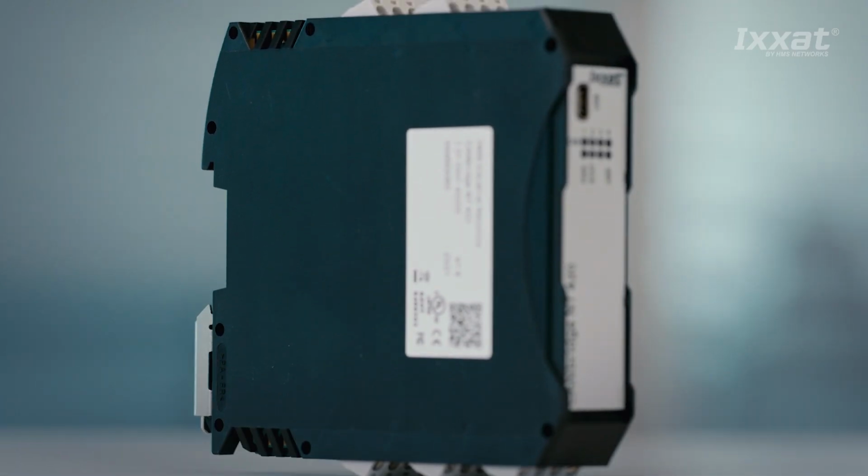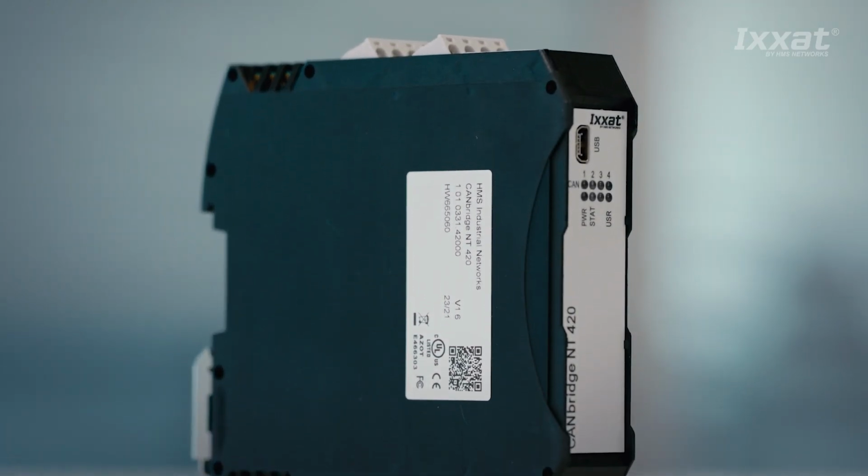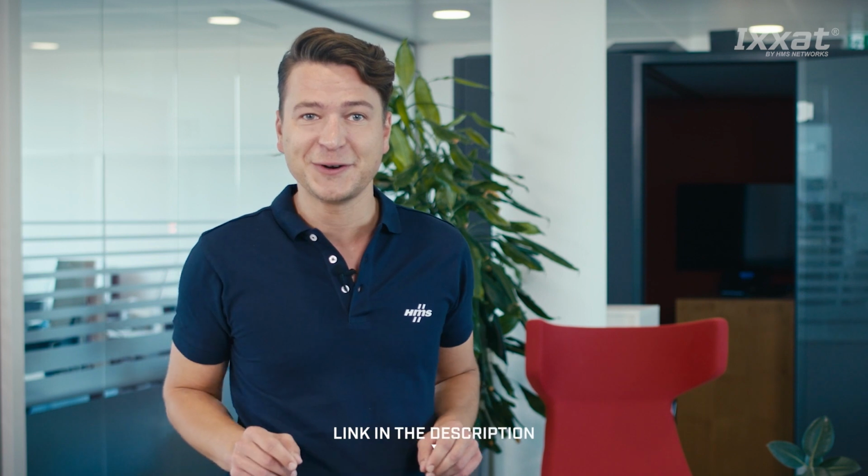A CAN bridge is a real bus range extender. It divides the network into independent segments, allowing you to extend the bus system. When the use of repeaters and adapted cable routing are not enough, CAN bridges are the solution of your choice. I know it sounds complicated, but you can find out so much more by watching our equally informative video about CAN repeaters and CAN bridges. You can find the link for this video, of course, in the description below.